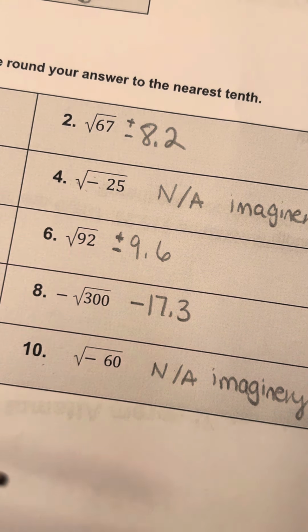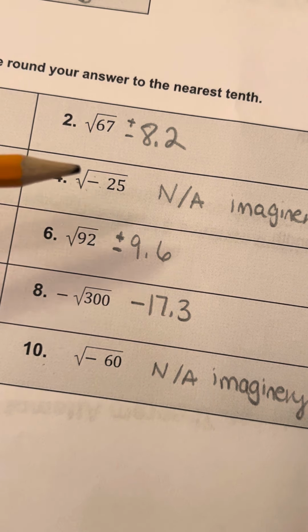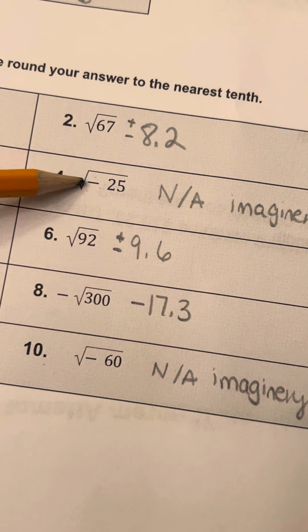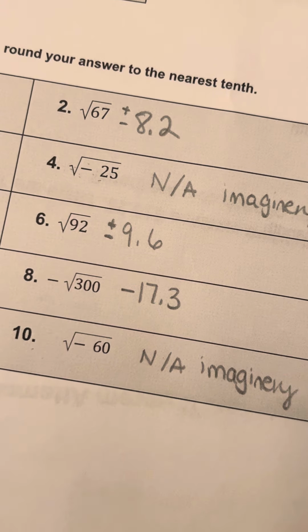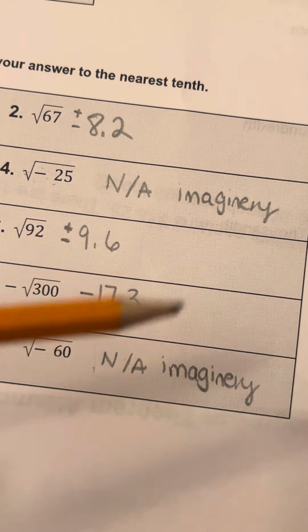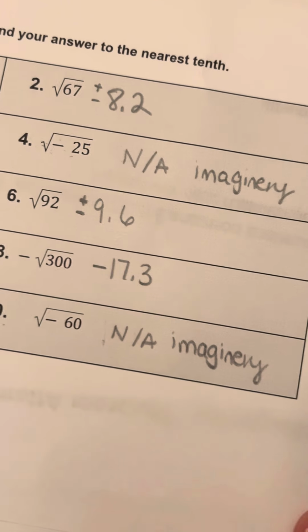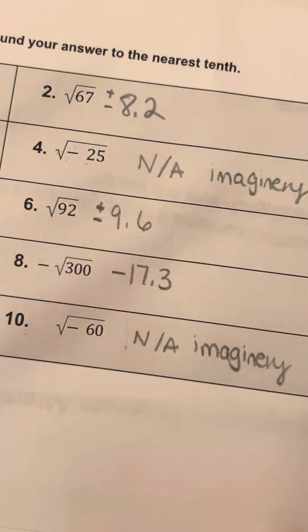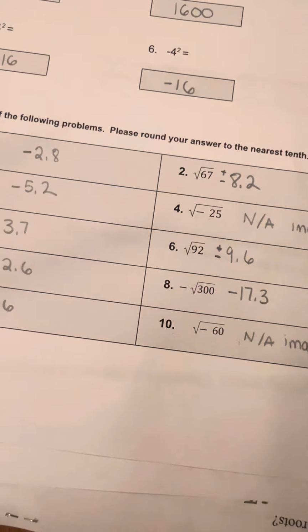because it's a number times itself. So 5 times 5 would give me 25. -5 times -5 would give me positive 25, but nothing's going to give me a negative 25 under the radical symbol. So for right now, I'm going to put not available, and I'm just going to put imaginary next to it. And again, we'll get into that with Algebra 2 when you get there. But for now, this is how you would go ahead and use your calculator for these types of questions.